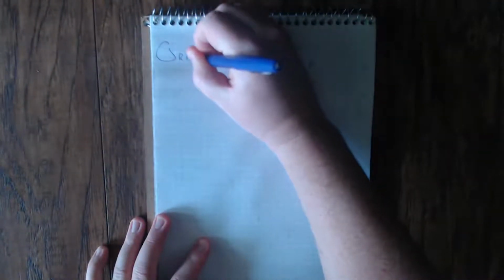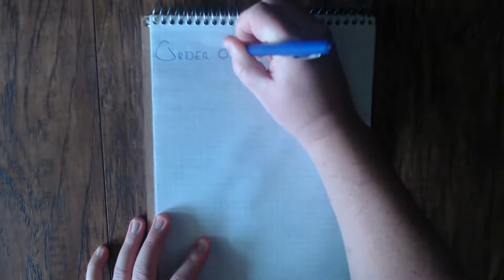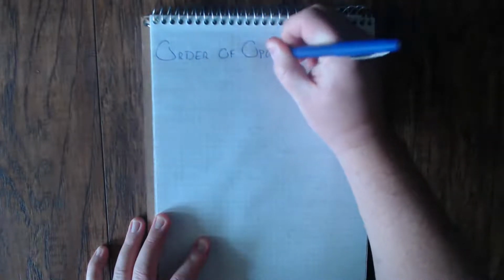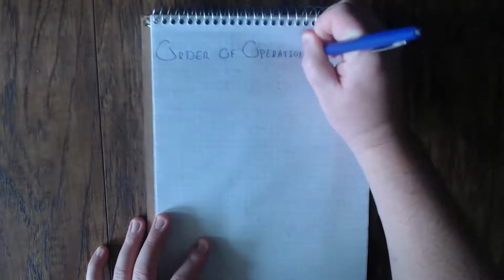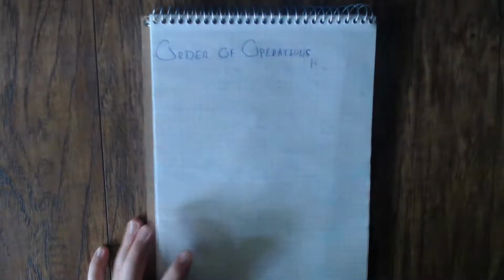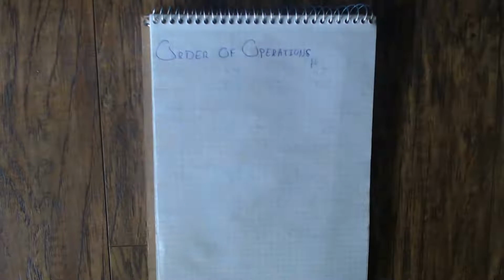What we are doing is we are working on order of operations. Again, a lot of what we are doing is review.